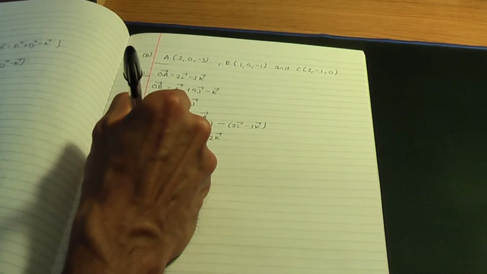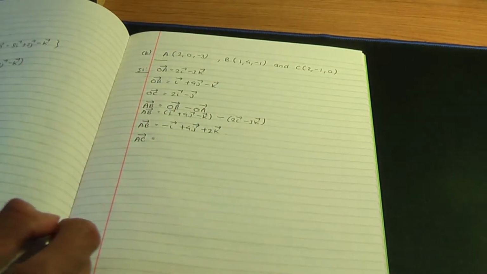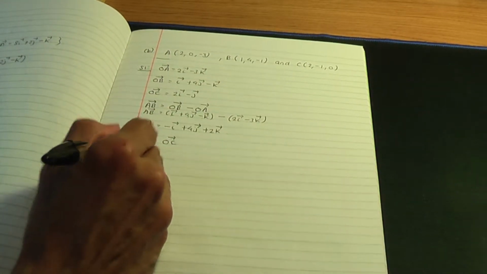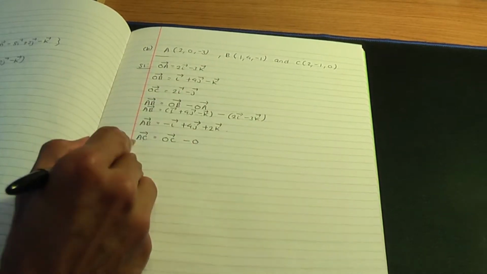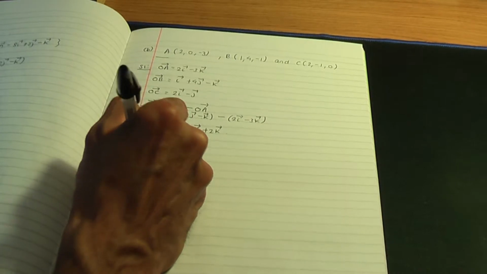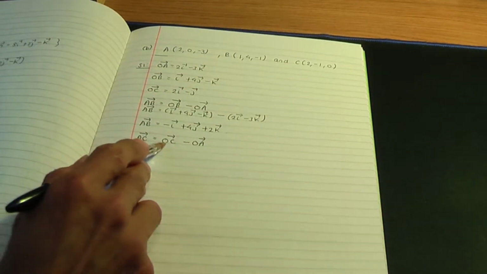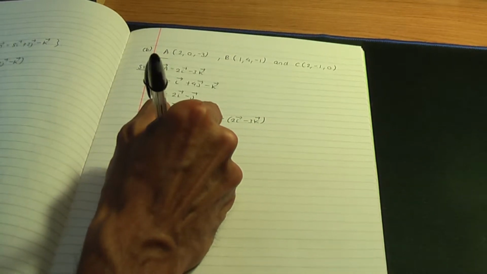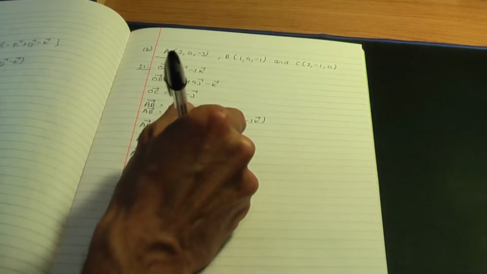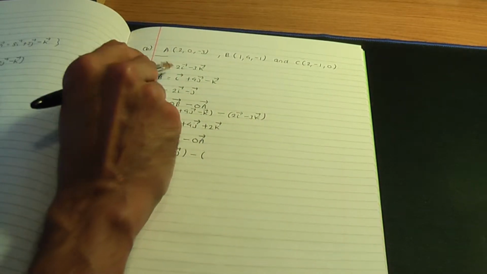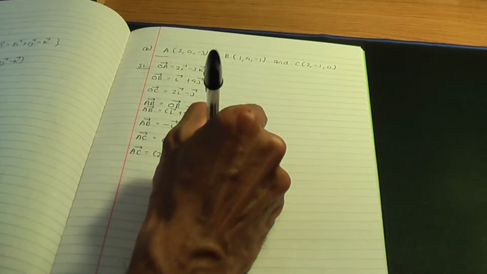Let's work out the vector AC. So AC is O of the second letter, which is C, minus O of the first letter being A. So OC we know, 2i minus j, minus vector OA we know also, so that is 2i minus 3k.